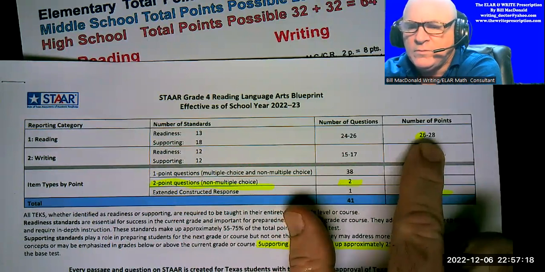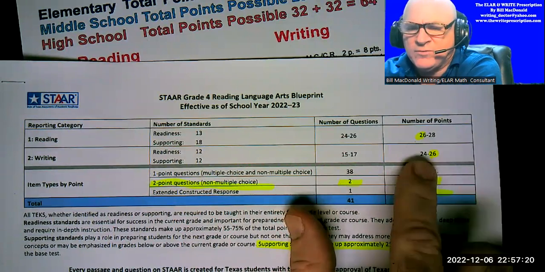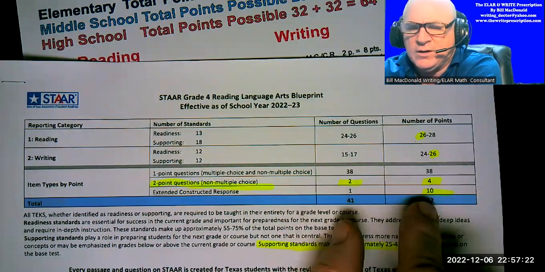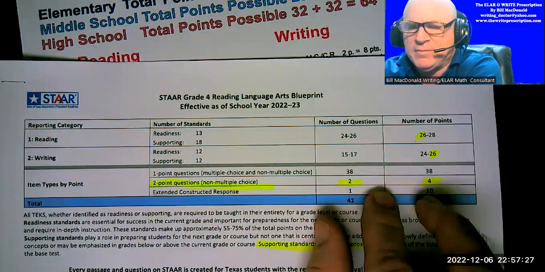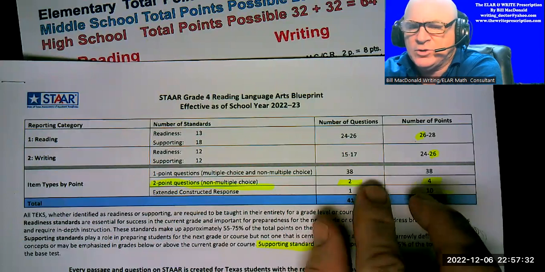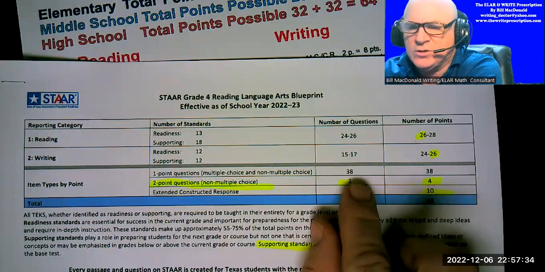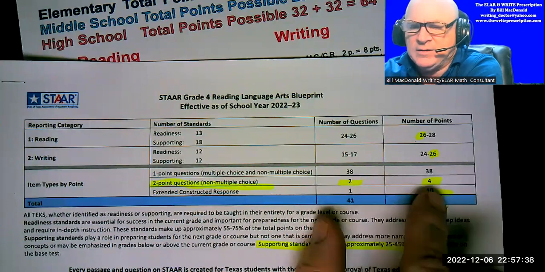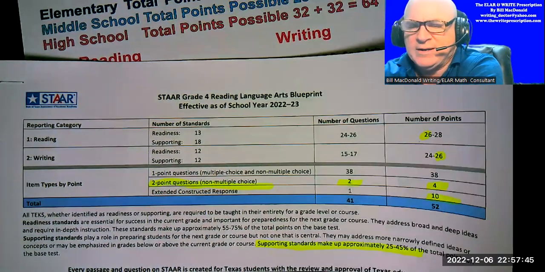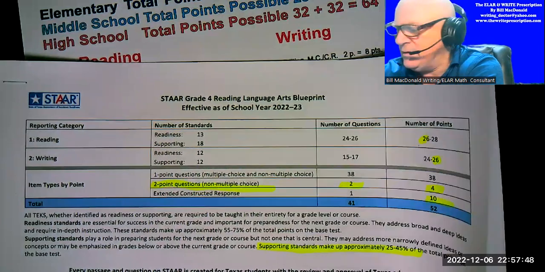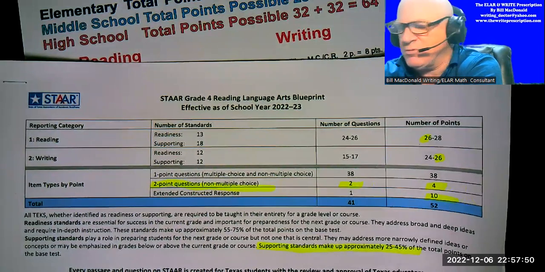Okay. All of you are aware, or most of you are aware, that they're going to get one extended essay response worth 10 points, and elementary and middle school are going to get two 2-point questions worth a total of 4 points, and then the rest is basically editing, revising, and regular reading and edit 1-point constructed responses.